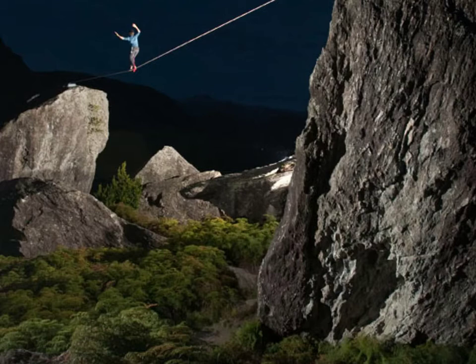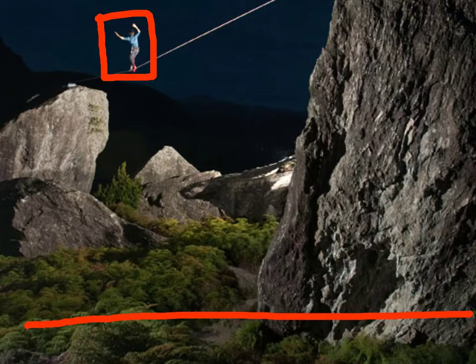All right, we can actually calculate how much gravitational potential energy something has based on two things. So we could figure out, for example, how much potential energy this person has walking across, this is called slacklining, by the way, slacklining across these two rocks here. In other words, if I took the person and lifted them up from here to here, I'm storing energy in them. How much energy am I storing in that person? Well, let's figure that out.